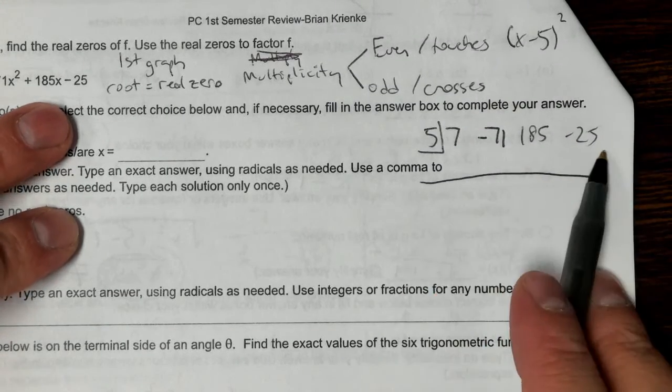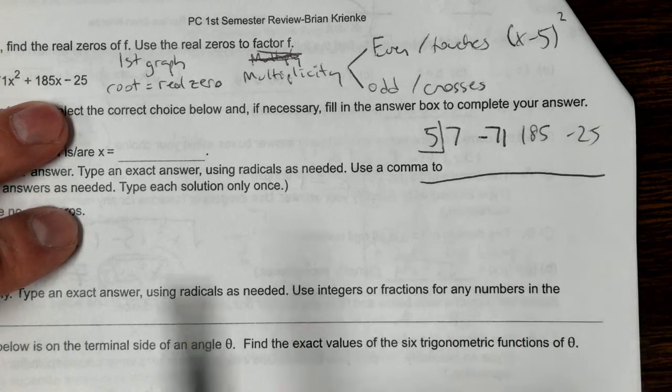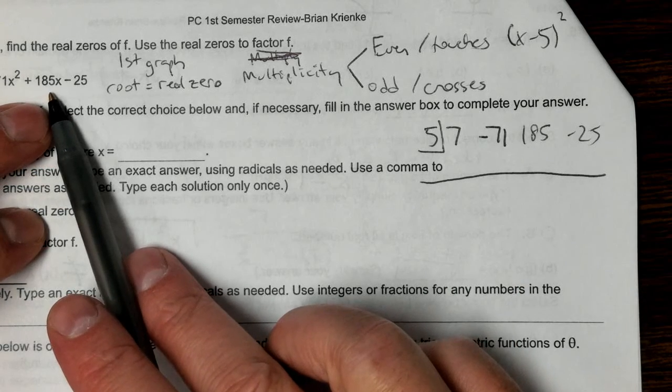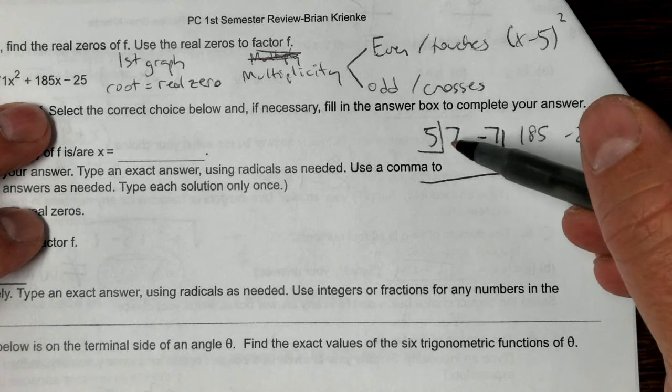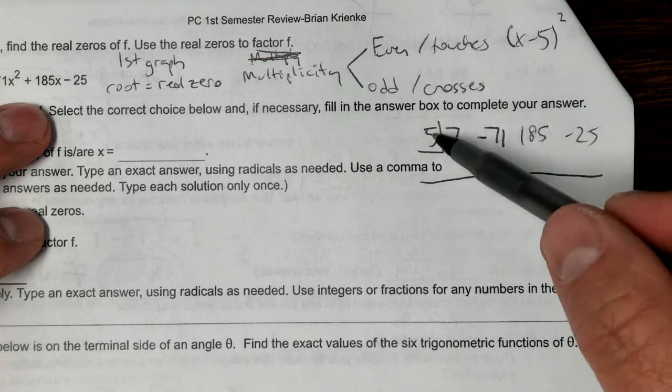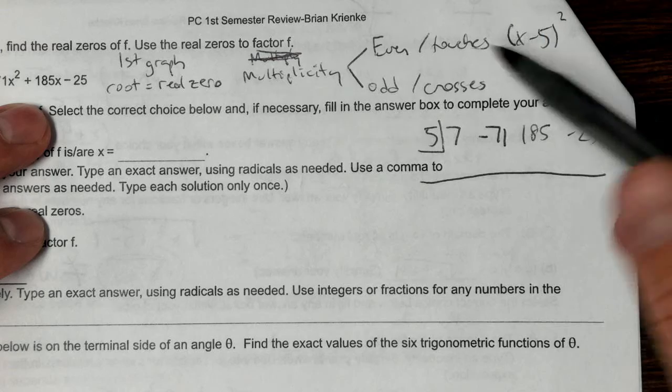Remember, if it didn't have an x term, for example, to put 0 right there. So just remember about the possible 0 missing term. We're using 5 because we got that from the calculator.